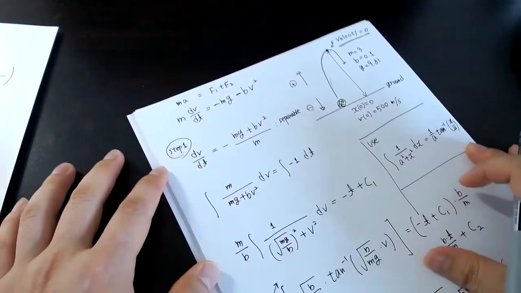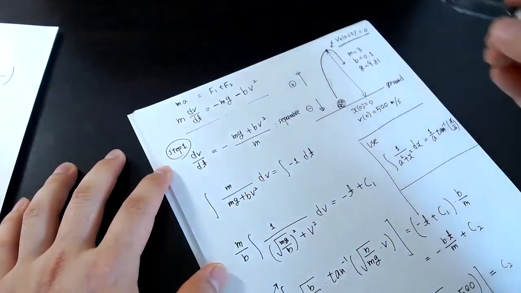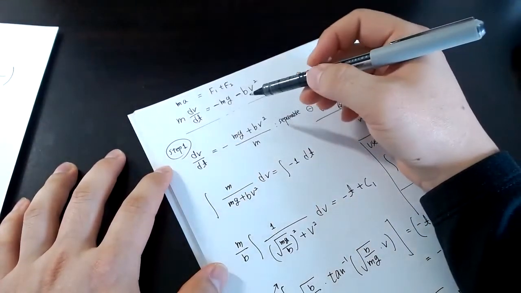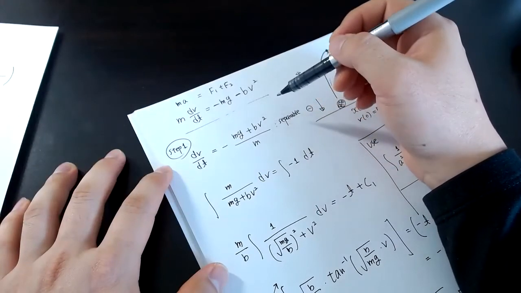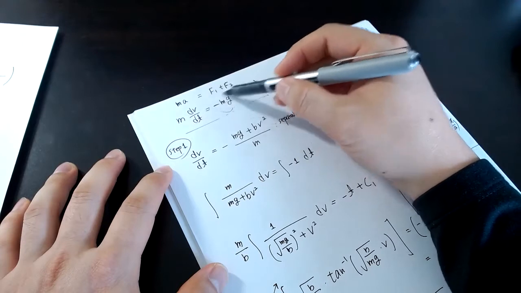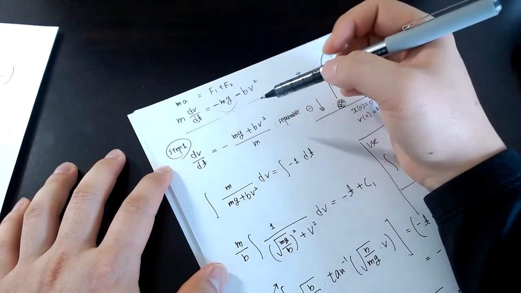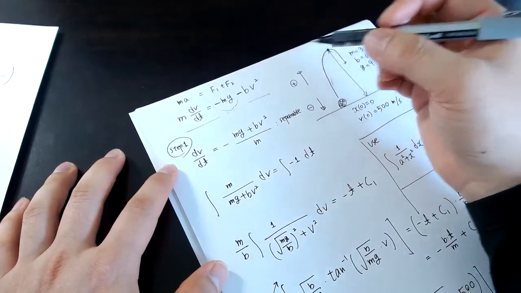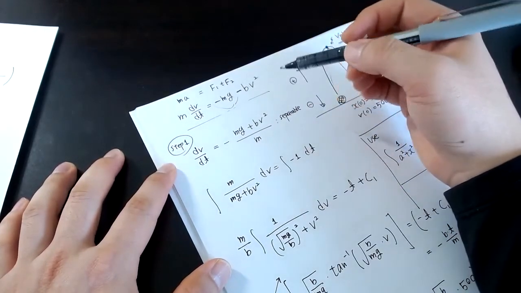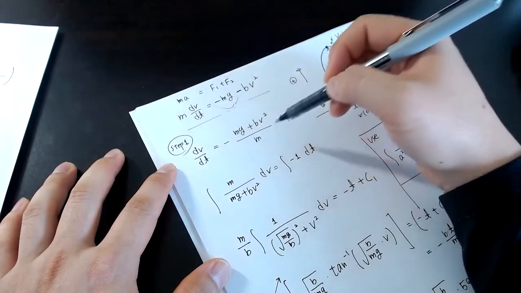So first, what we have to do is to solve that differential equation. Okay, I know it looks like a linear equation or Bernoulli equation. I thought it was a Bernoulli equation, but it's not, because of the negative mg and there's no v term, right? So this is a separable equation, so we have to use the method of separation of variables.